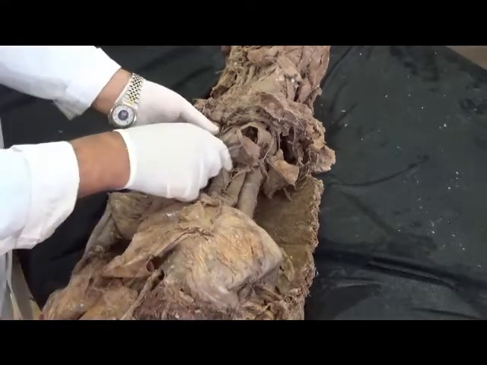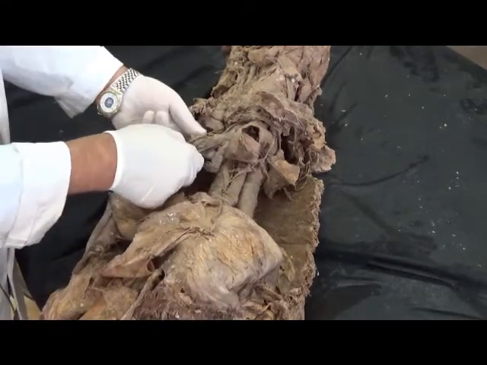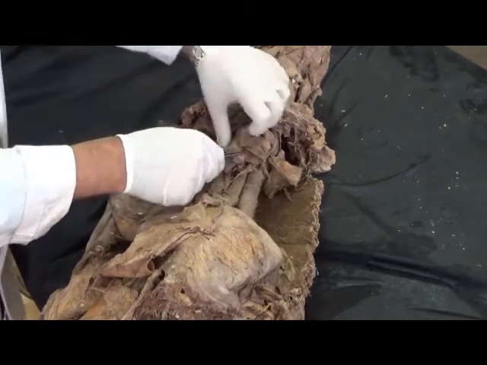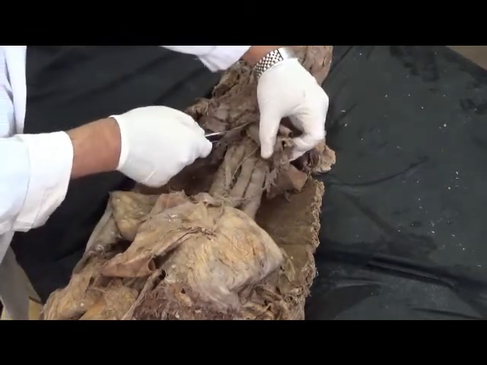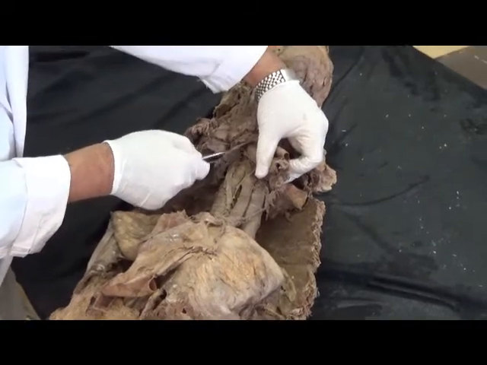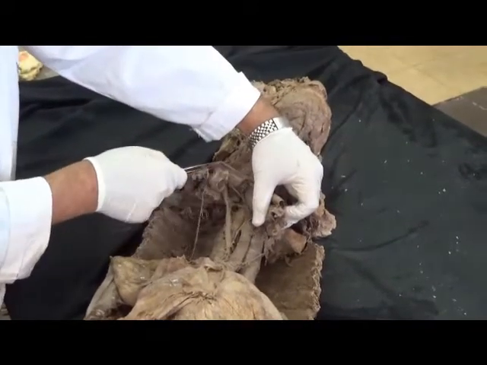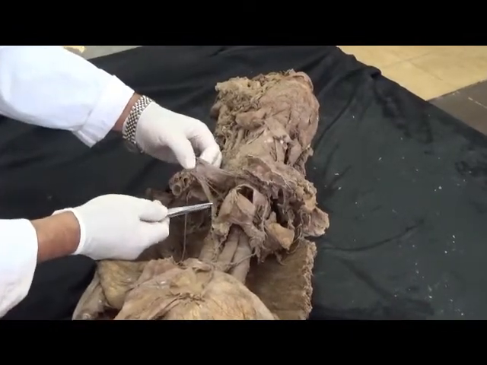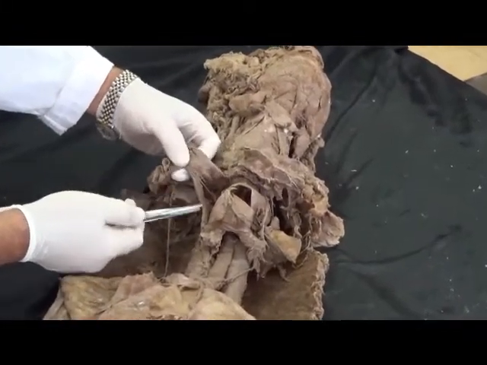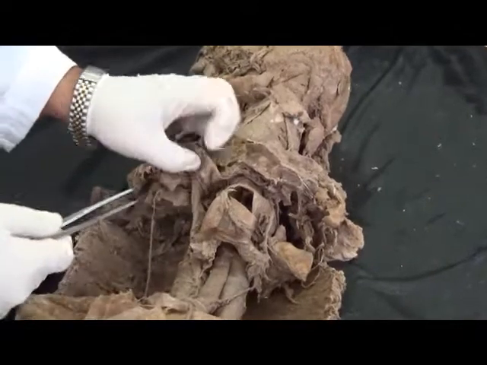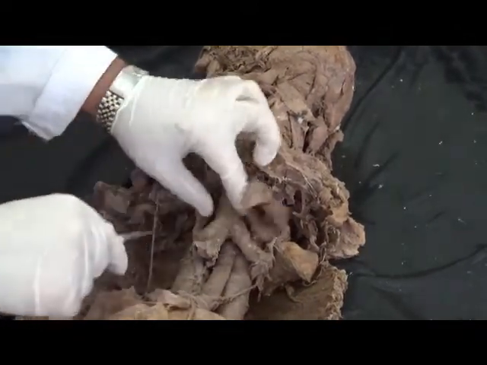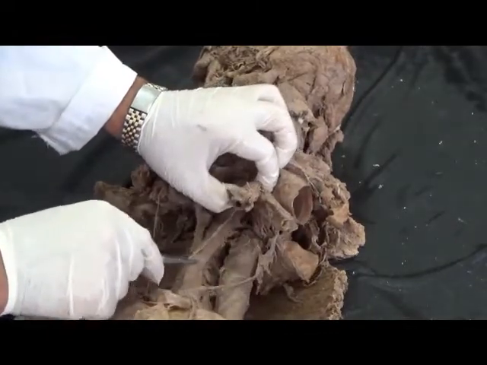This is the trachea. And this is the right phrenic nerve. On the right side of the trachea is the right vagus nerve. And this is the azygos vein entering into the superior vena cava. And this is the arch of the aorta. Behind the trachea is the esophagus.